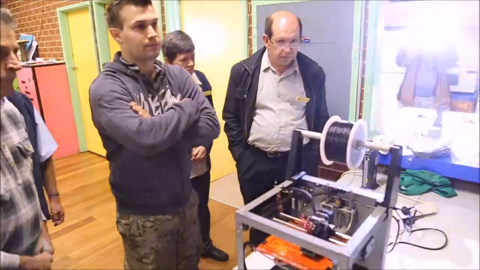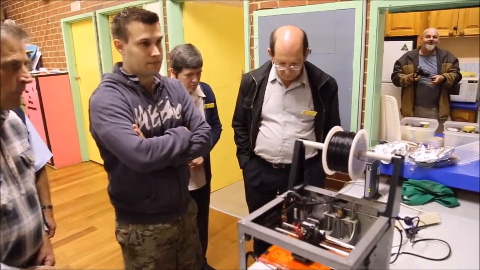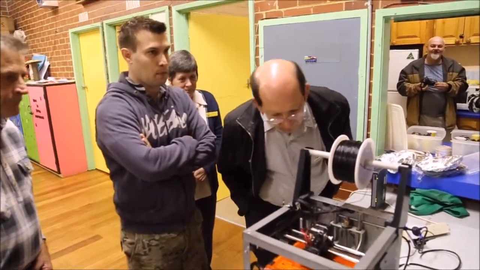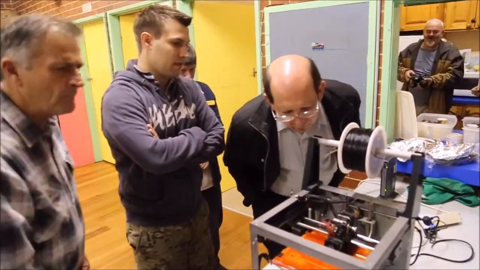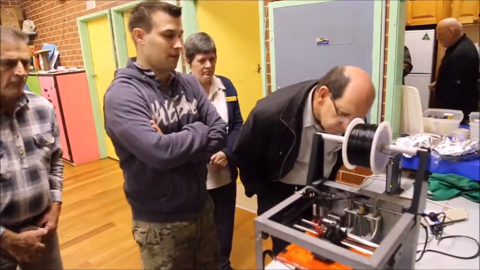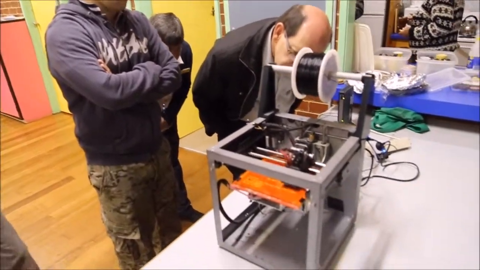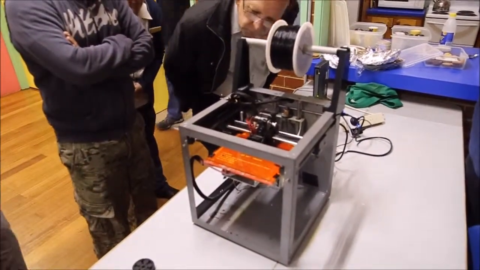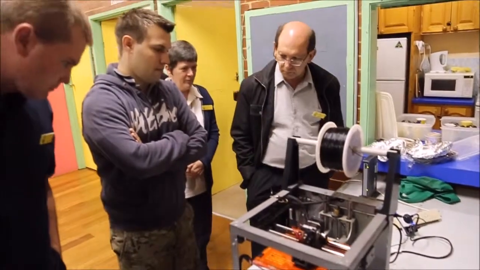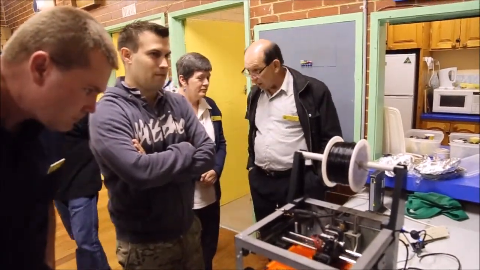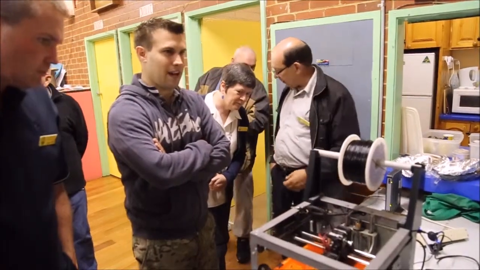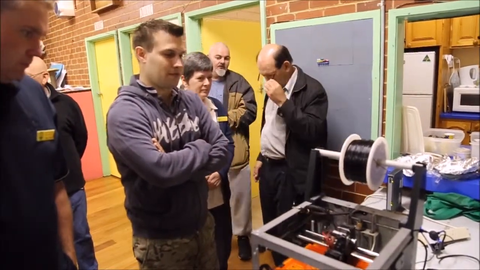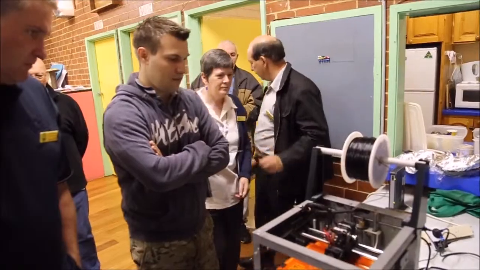So are there any number of different brands of program that you've dumped this code into to operate a machine like this? There's various flavors of machine code. I'm using Marlin, I think it is. But there's quite a few. But G code itself has been around since the 80s.